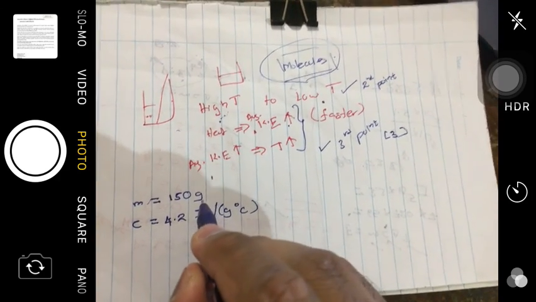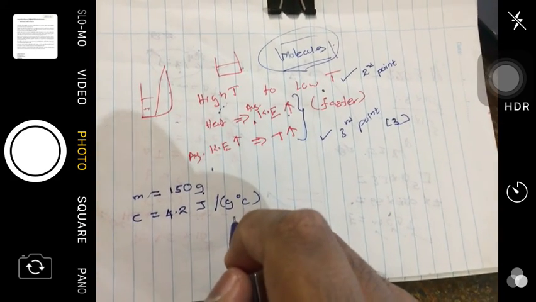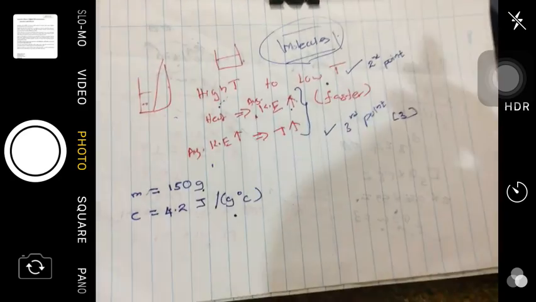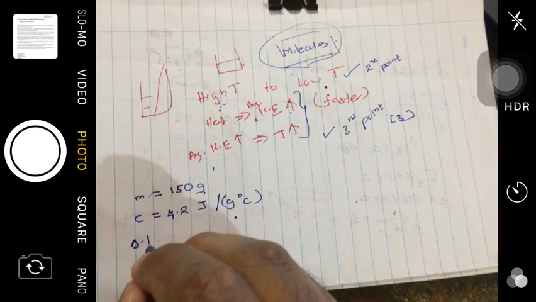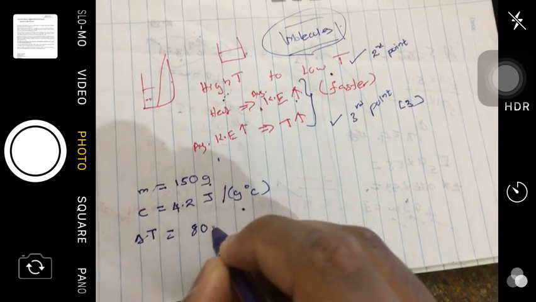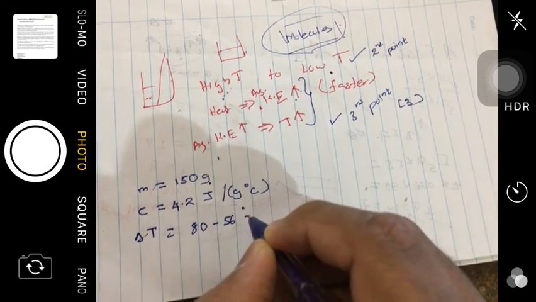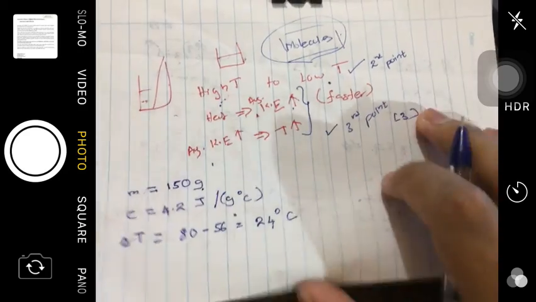Since the mass is also in gram and this is also given in grams, I don't have to change either one of them to the other unit. Then delta T, temperature change is 80 minus 56 equals 24 degrees Celsius.